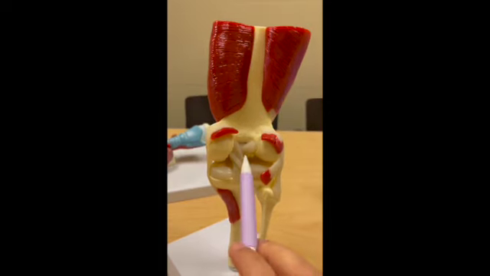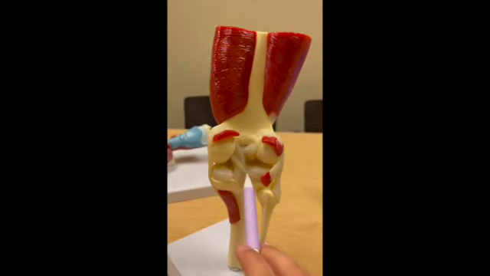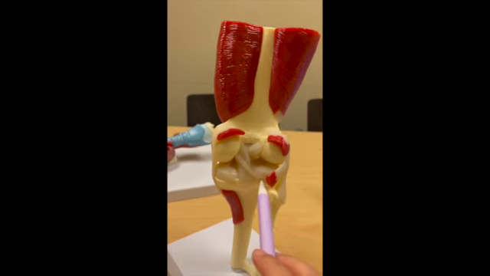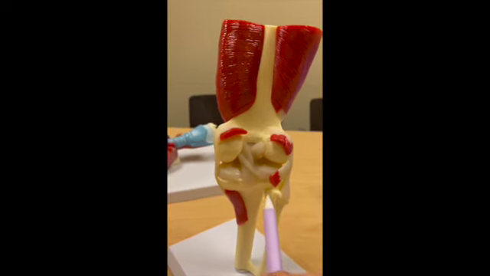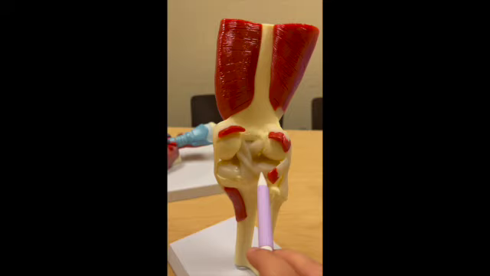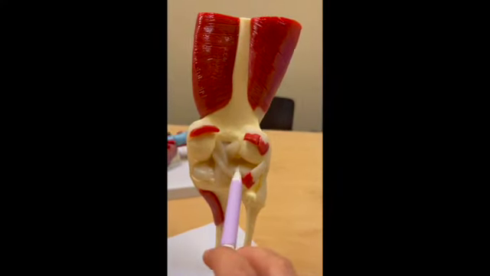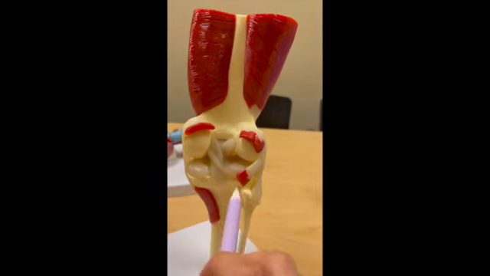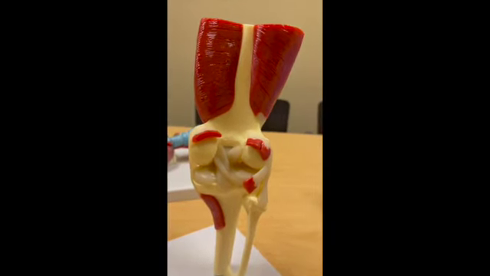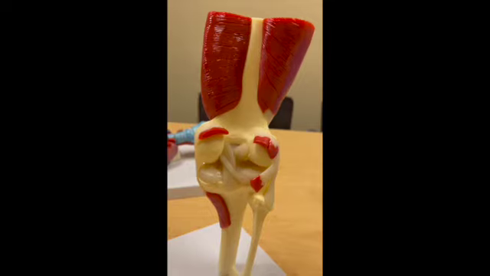Then we have, last but not least, our posterior meniscofemoral ligament, and it's running from the lateral meniscus to the medial condyle of the femur. So we can see that movement. And this is stabilizing the lateral meniscus. I think that's it.